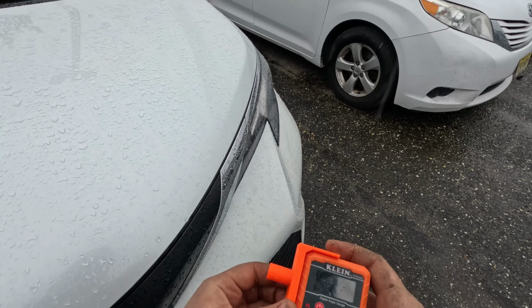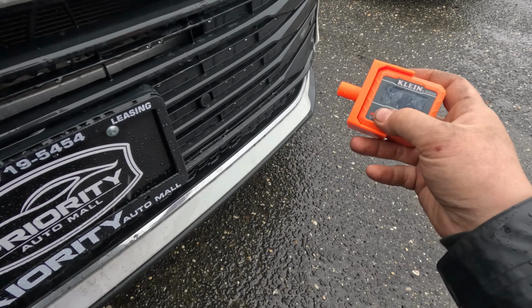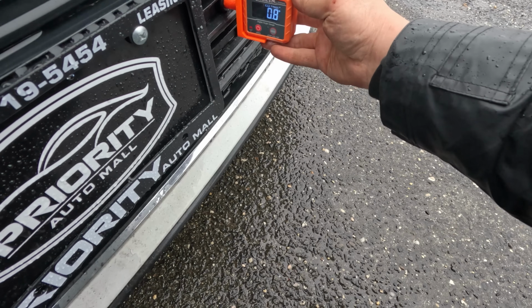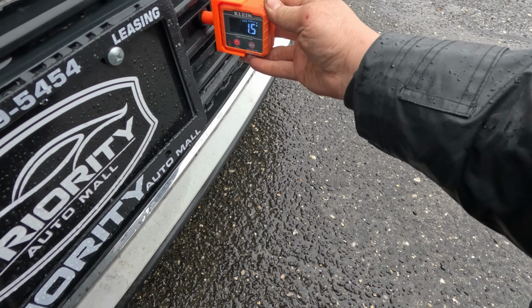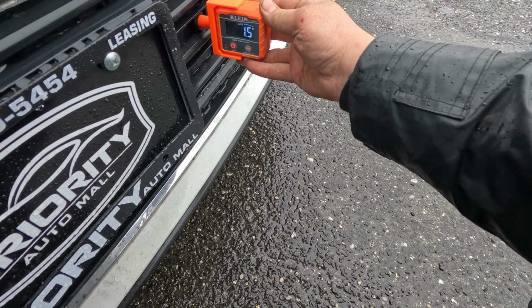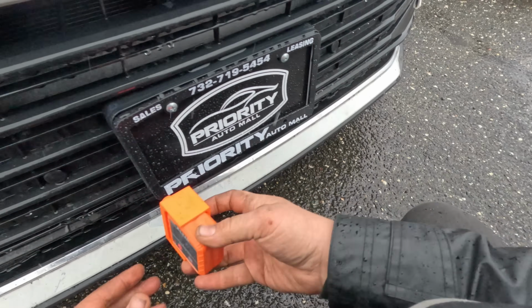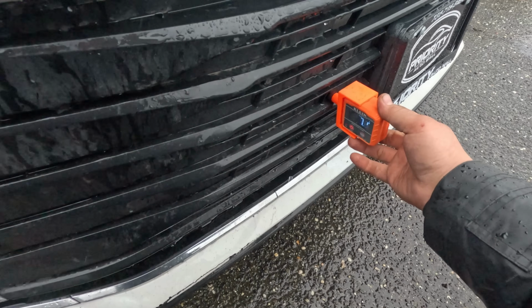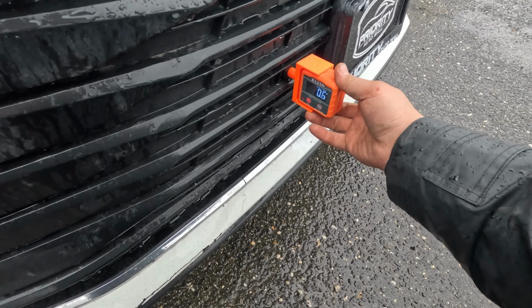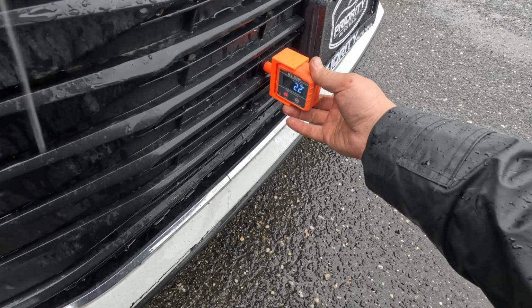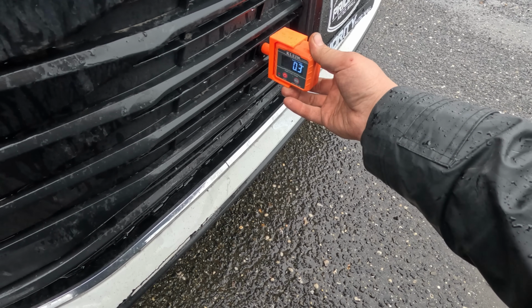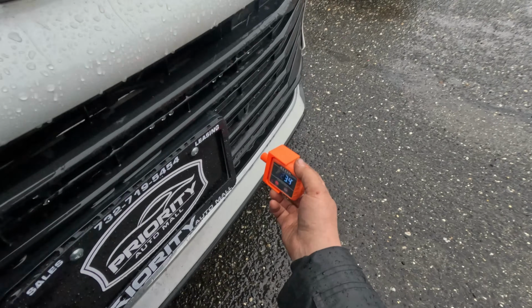So, how do we do this? The battery, it has to be straight. Okay, so this one is 0.15. And this one, it's a 0.3.